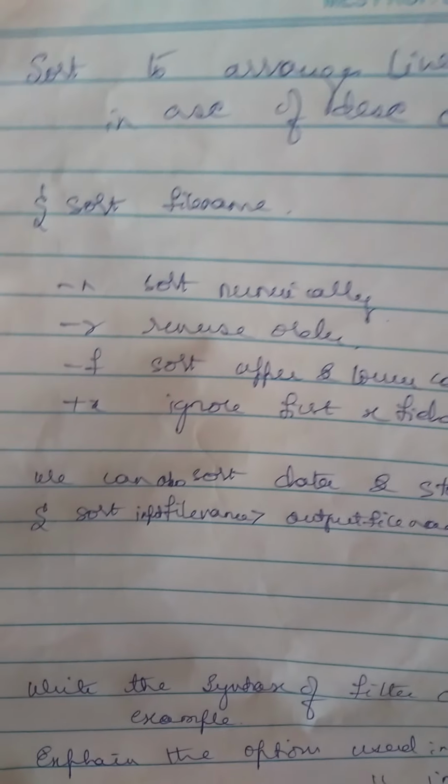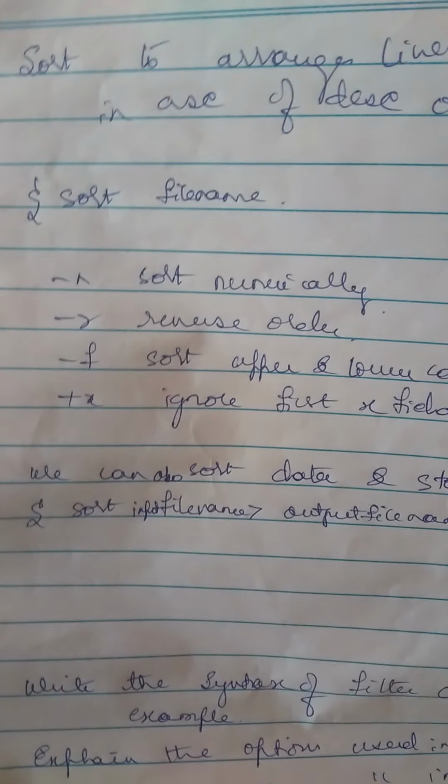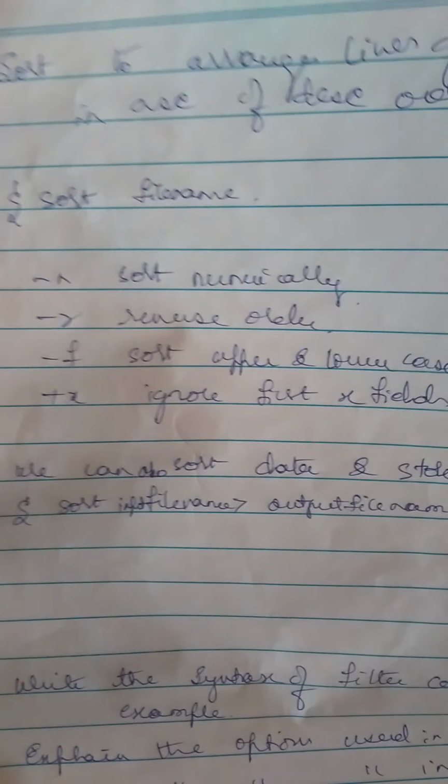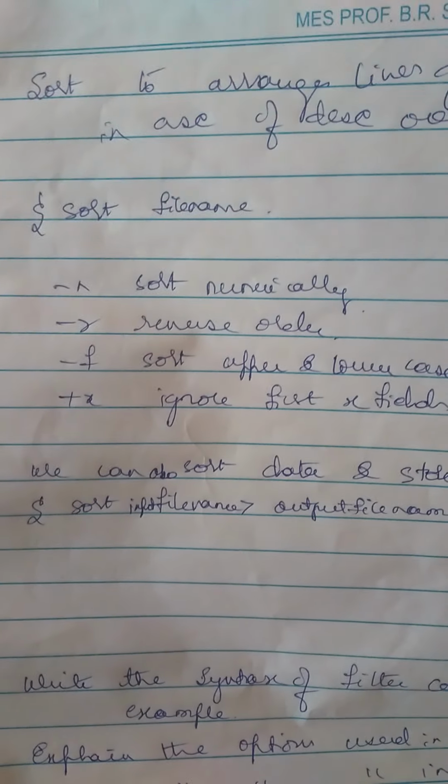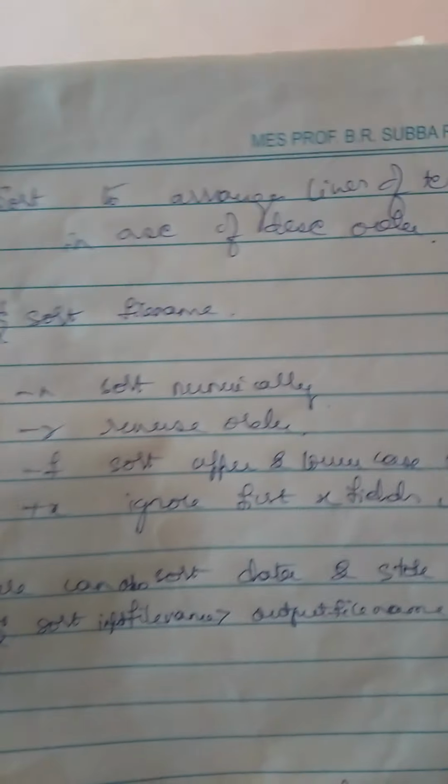If you give -f, it will sort ignoring uppercase or lowercase. If you give +x, it will ignore the first x fields while sorting. So this is basically where we are going to use the sort command.